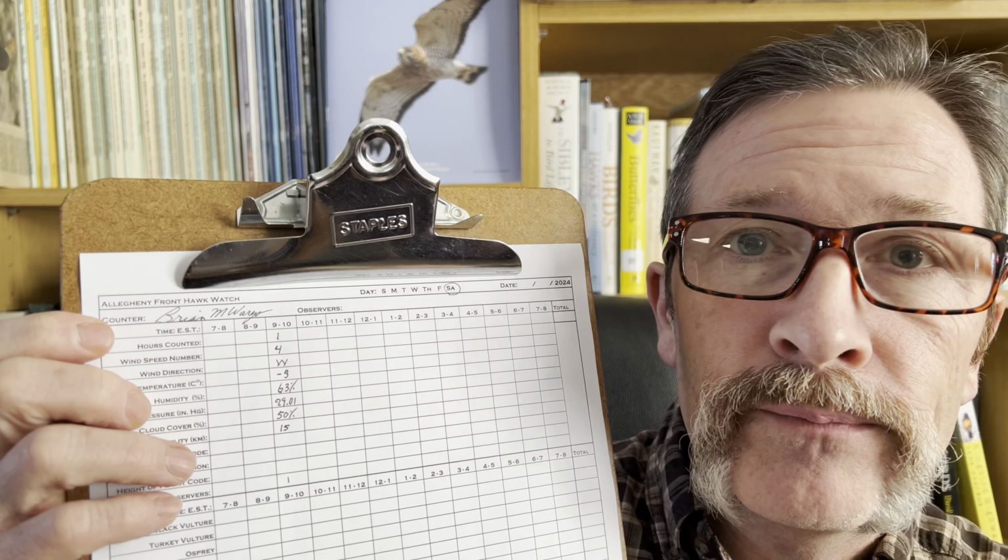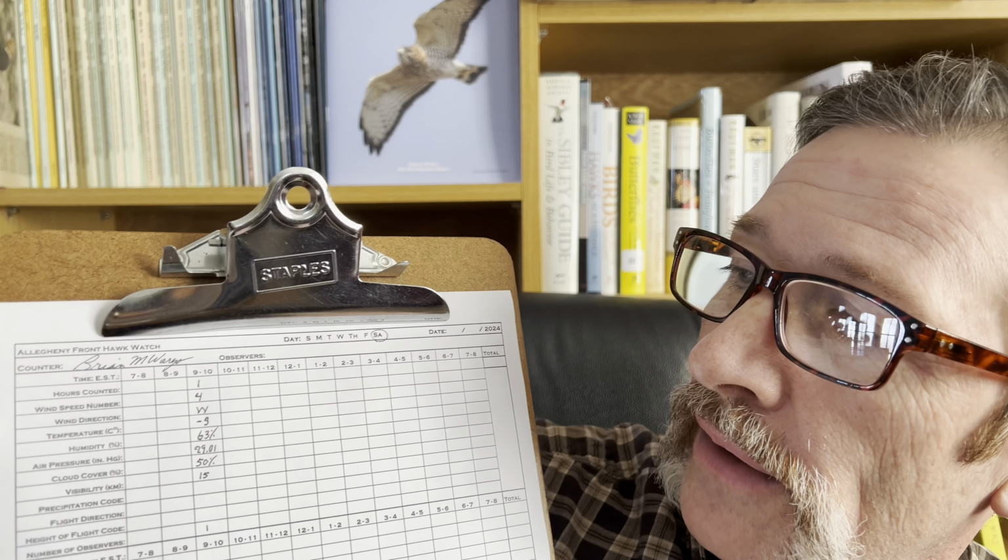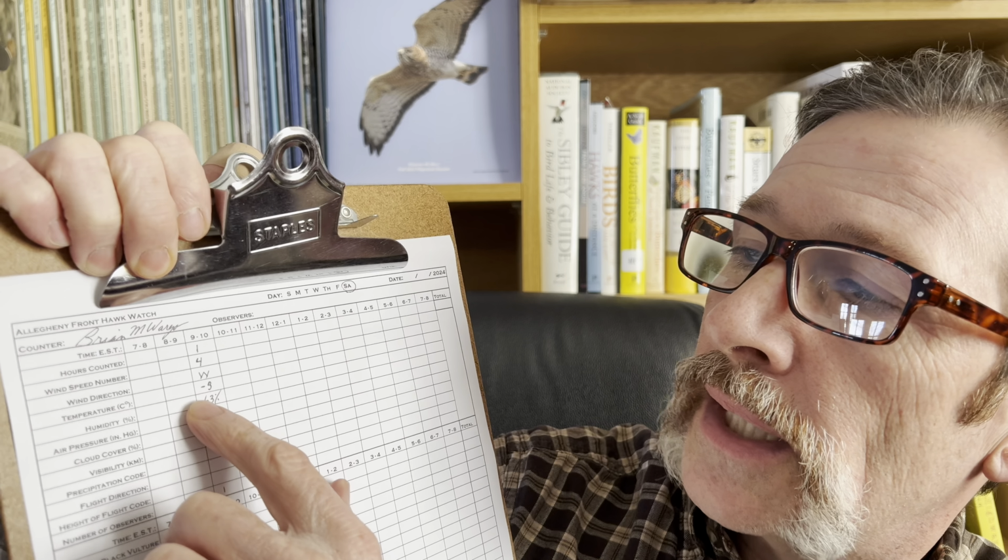First thing is, we use written data. So this is our daily sheet. We have the counter of the day, the date, all the other stuff that's on Hawk Count already. So the wind speed, wind direction, temperature, and so on. I already started to enter those. So I'm going to be counting out there for, we'll say, an hour. The wind speed, we'll say, was a 4. Wind direction is west, temperature -3. Humidity 63, and so on. The weather that we had out there. So we're doing this anyhow.